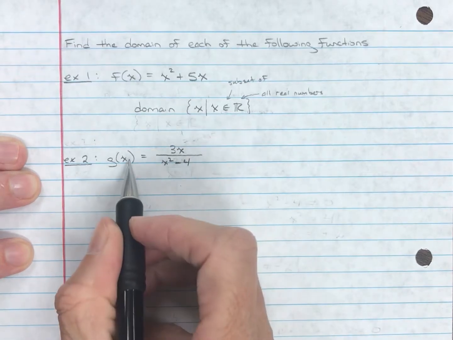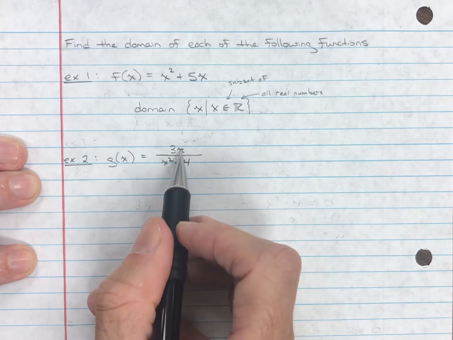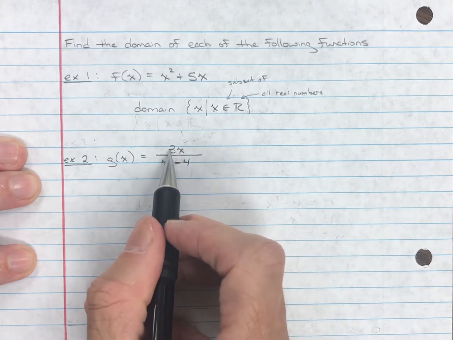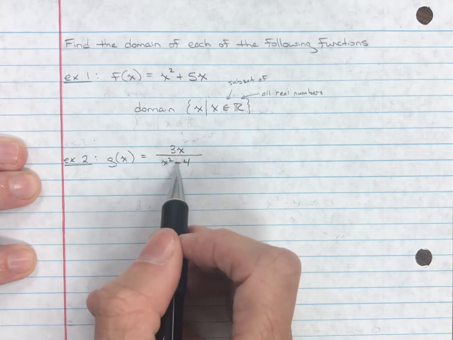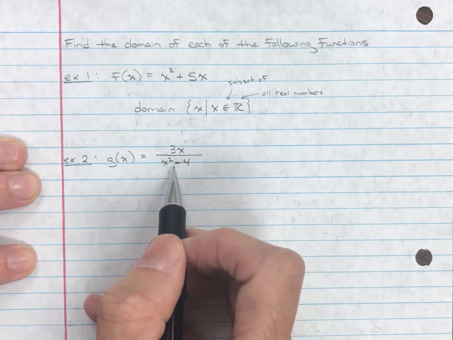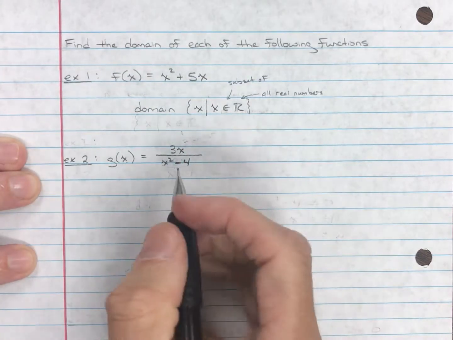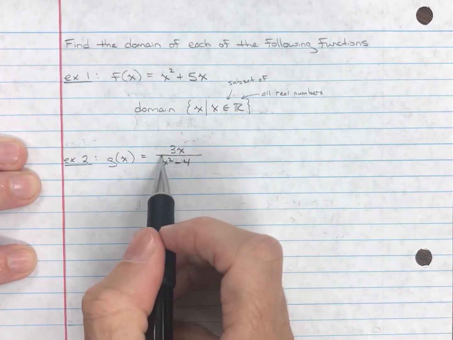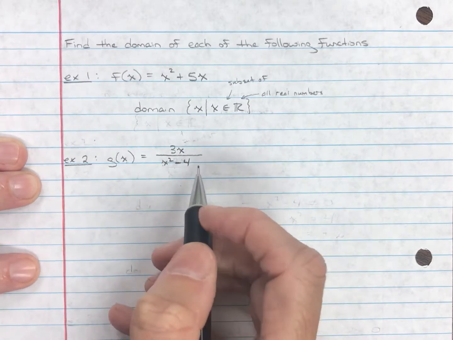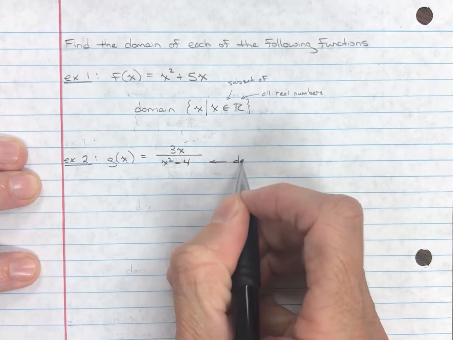The g function says take the argument, find the product of the argument and 3, square the argument and subtract 4, and then divide the product by the difference, and you'll get the output. So here's my g function, 3x divided by x squared minus 4. You'll notice here we have a denominator.